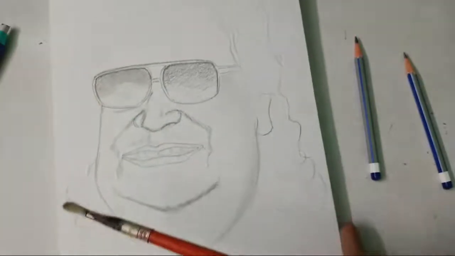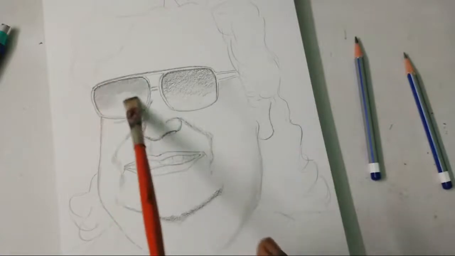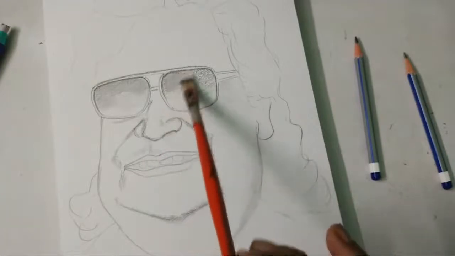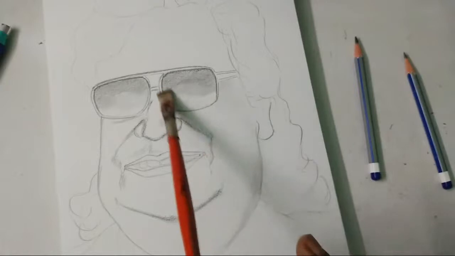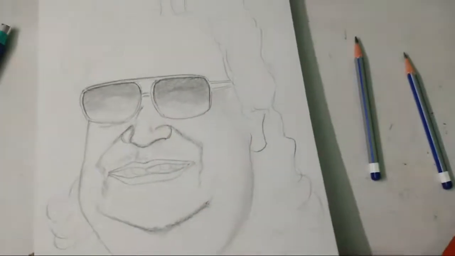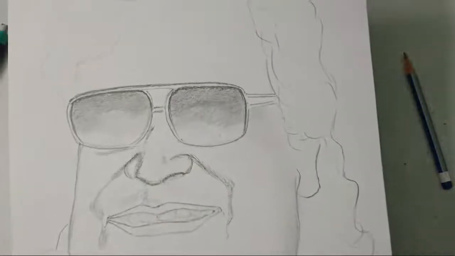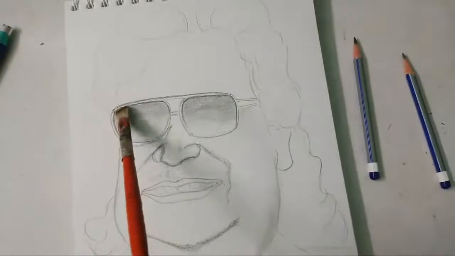Now if you see, I have left some area of the eyes, and I will have to give a shade inside. I am moving the brush in a circular path, and in between there is a soft reflection of the eyes. Just see, there are eyes which you can see inside, but they are not fully visible.